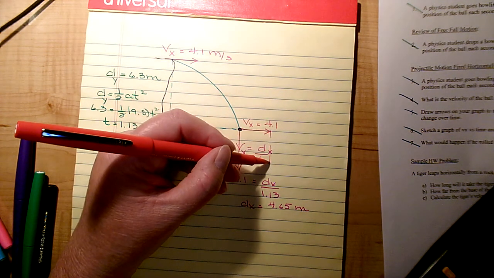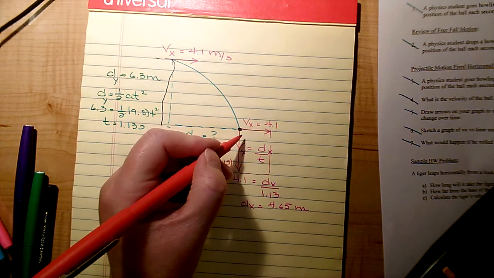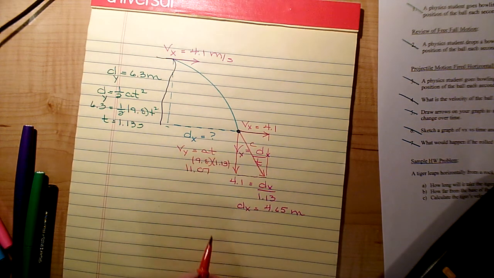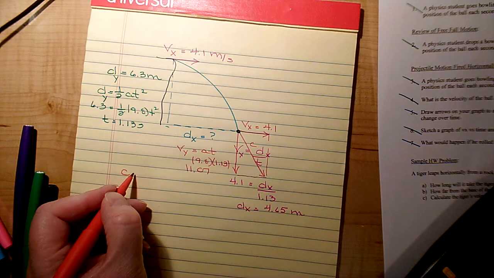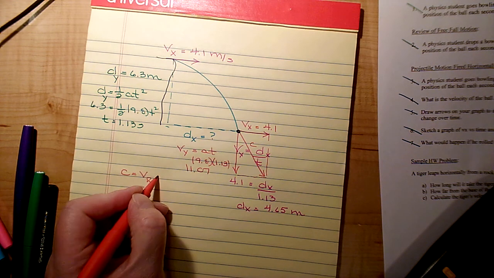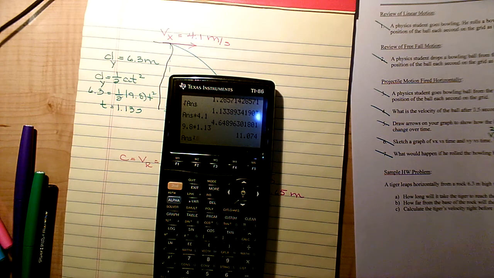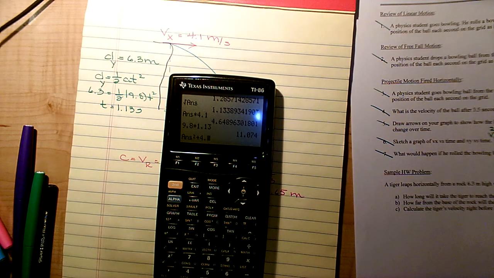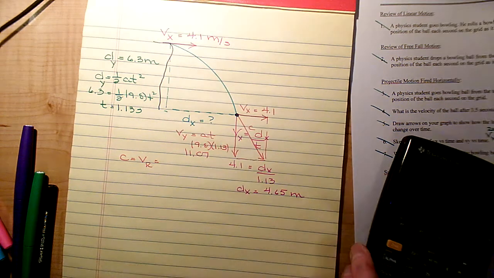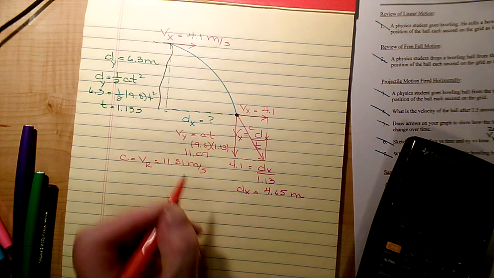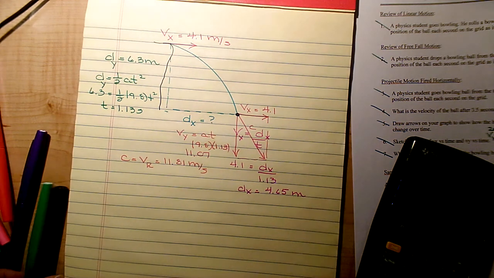So I'm going to use the parallelogram method, and then I'm going to do the hypotenuse, which I'll label C. C is going to be equal to the resultant velocity of the tiger right when he hits the ground. So we'll square 11.07, plus 4.1 squared, and then we'll square root that. How fast is he going? 11.81 meters per second.